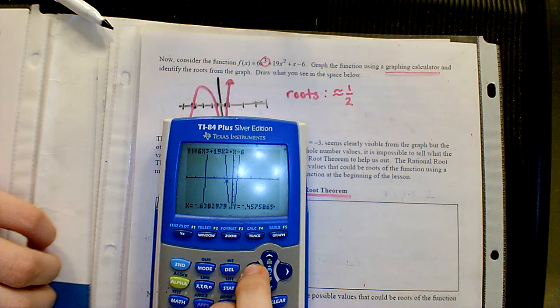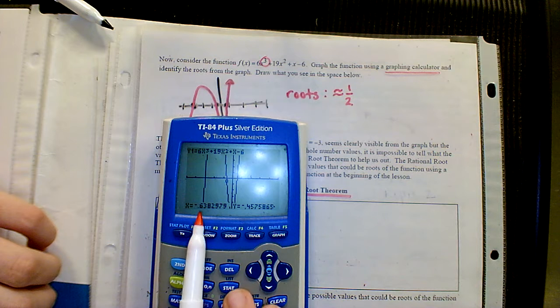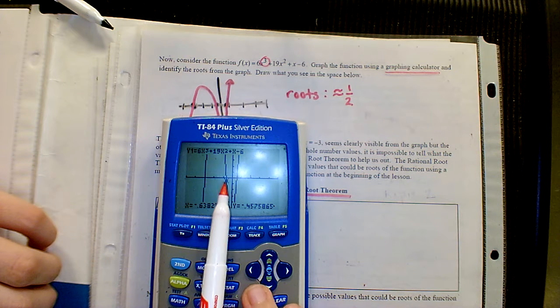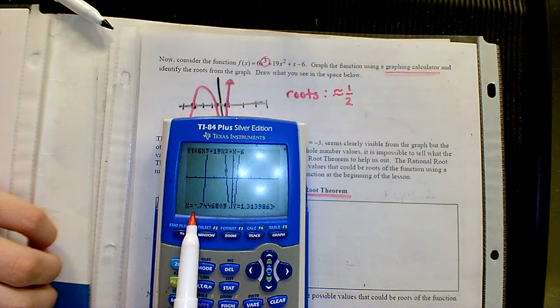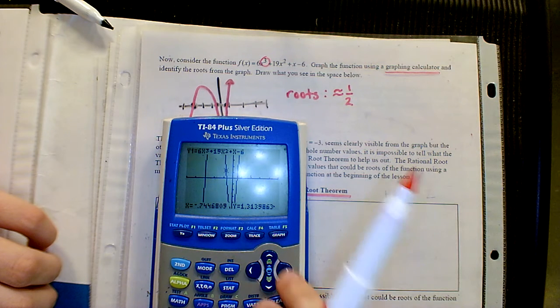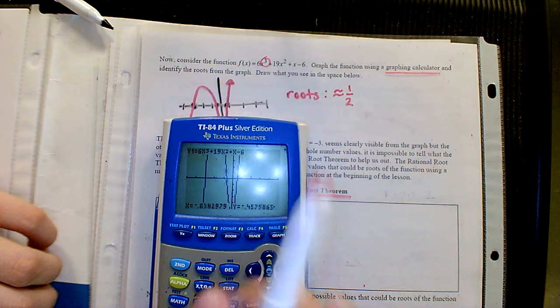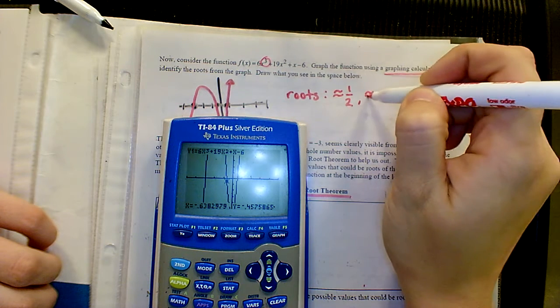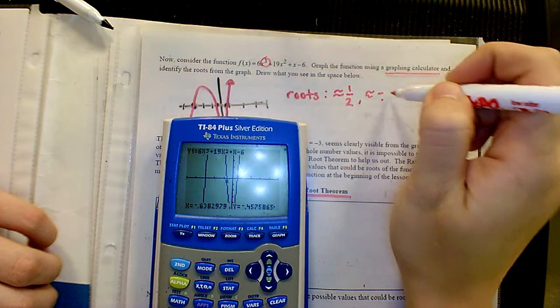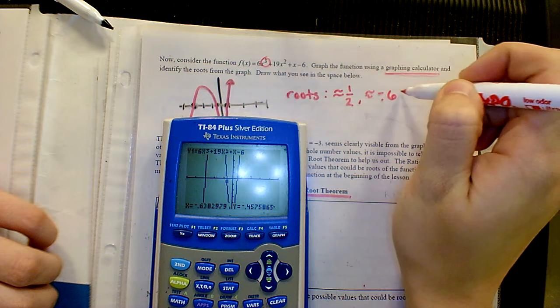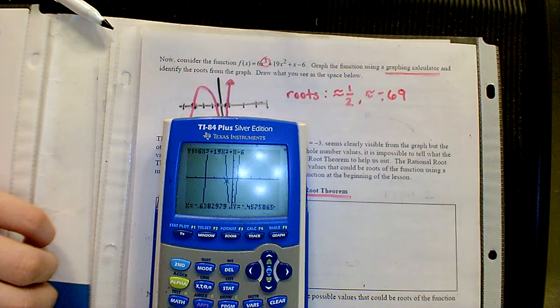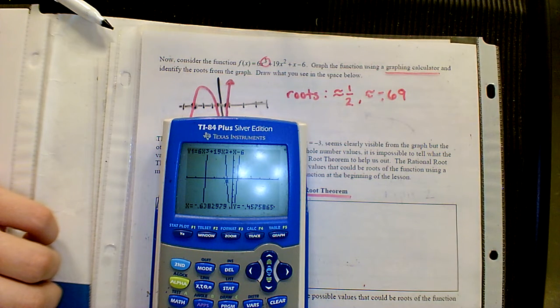Alright, I can't really get it exactly, but it looks like it's really close to -0.63. And then if I go above it, it's -0.74. So something between those values. Maybe we'll say -0.69. These are just guesses.